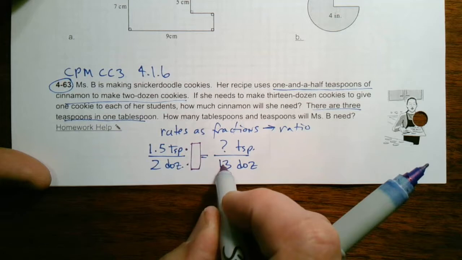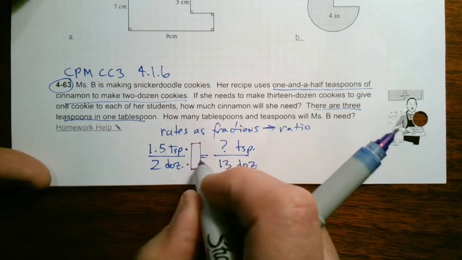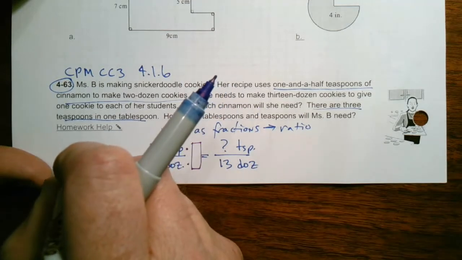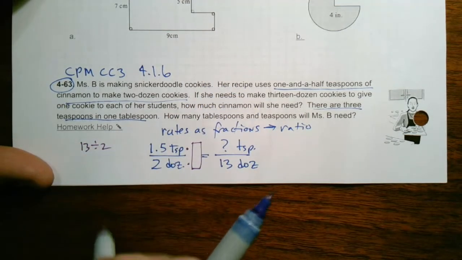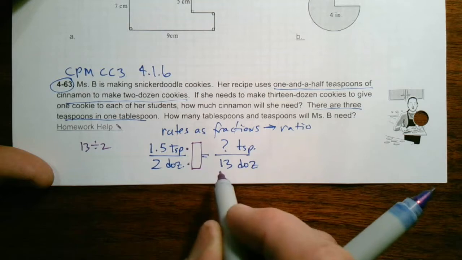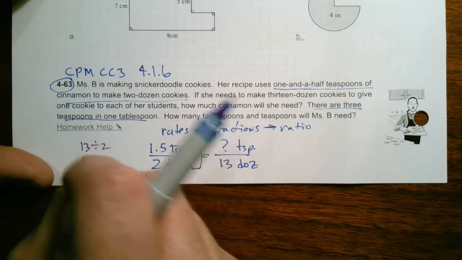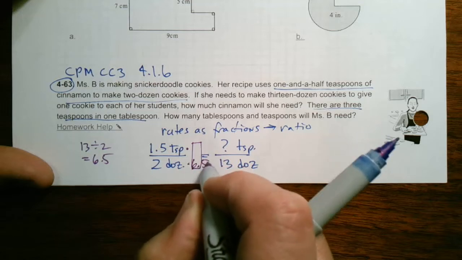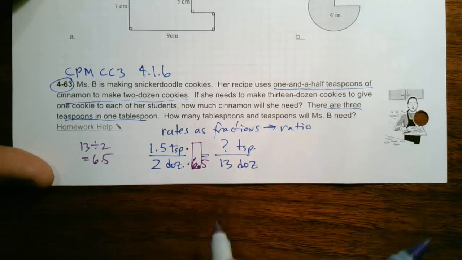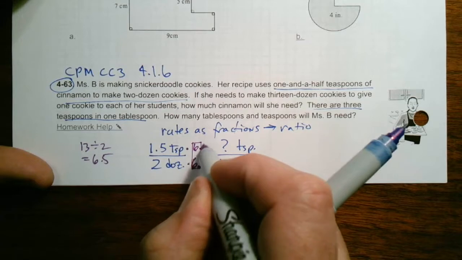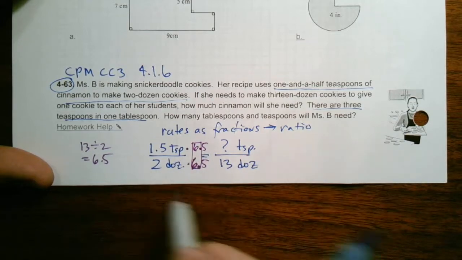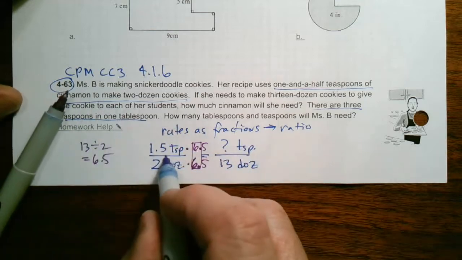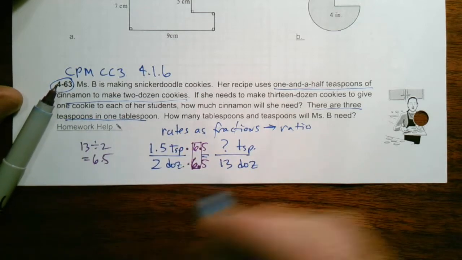So 2 times what is 13? If you're not sure, you can go in reverse and figure out what 13 divided by 2 is. 13 divided by 2 is equal to 6.5. So 6.5 times 2 is 13. If I multiply both top and bottom by 6.5, then I have equivalent fractions. So I just have to figure out what 1.5 times 6.5 is.